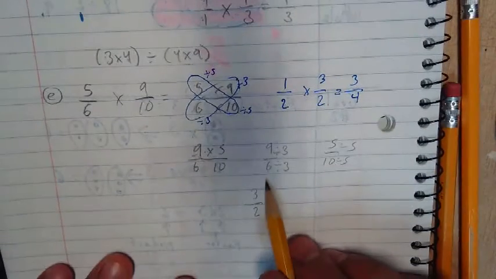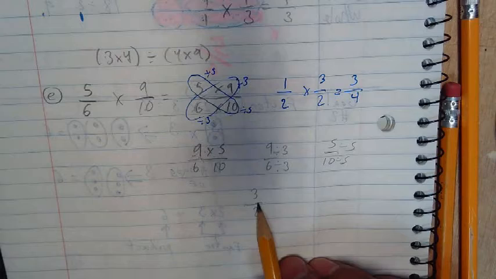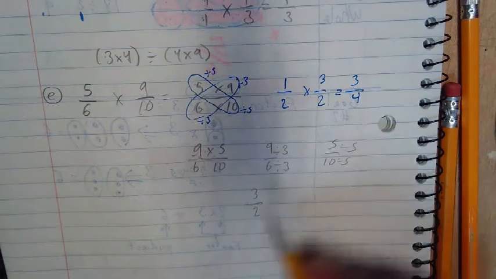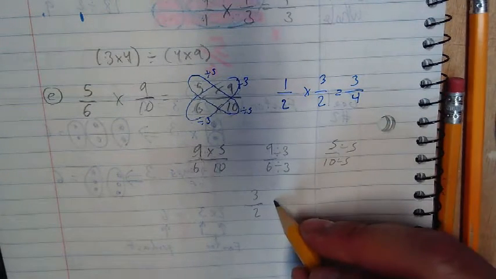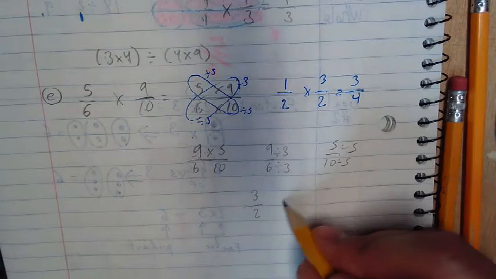Hold on, you're like, wait, that's an improper fraction. You can have an improper fraction while you multiply, while you divide. It's in the final answer that you can't have an improper fraction, okay? In the end, the improper fraction must be changed to a mixed number, okay?